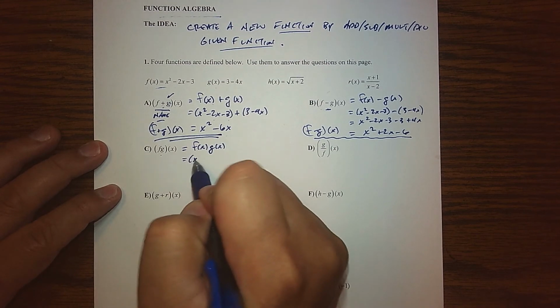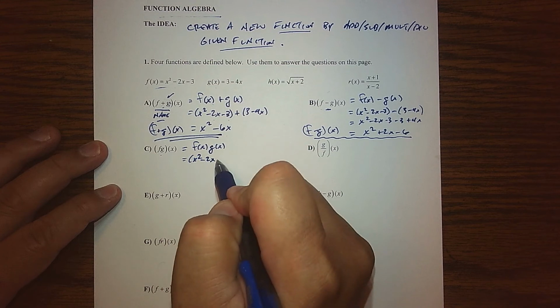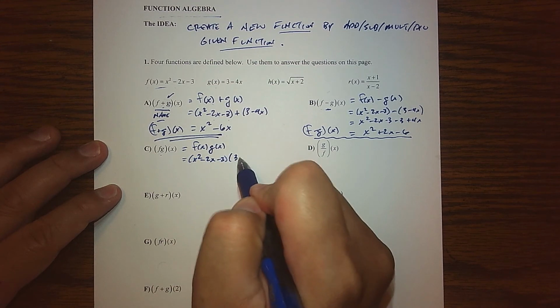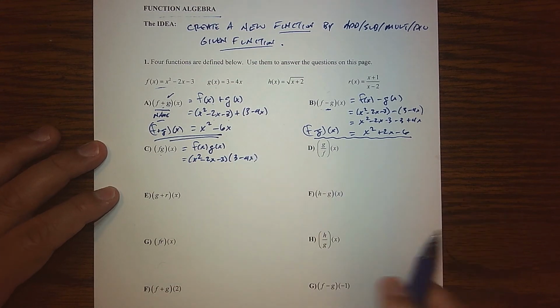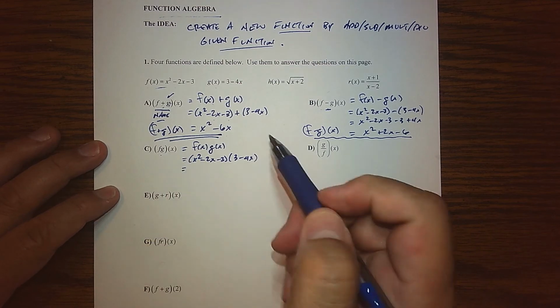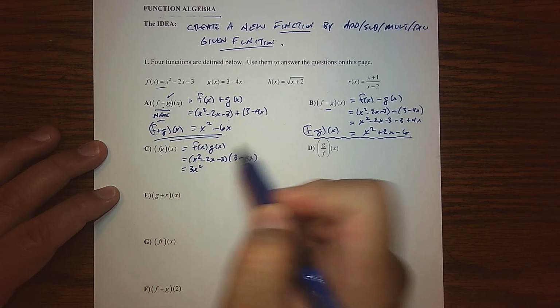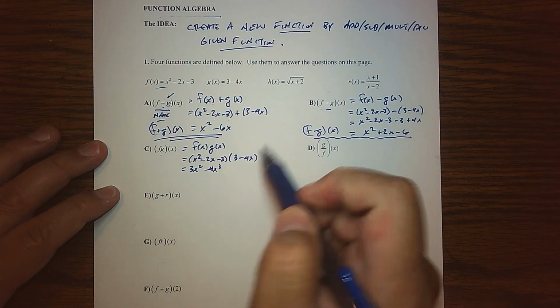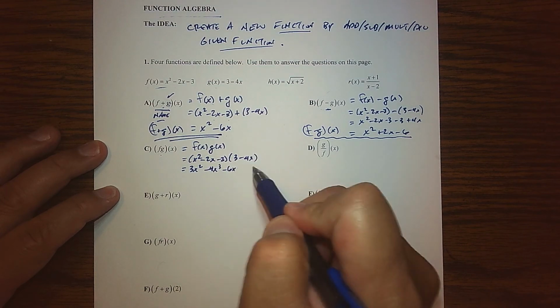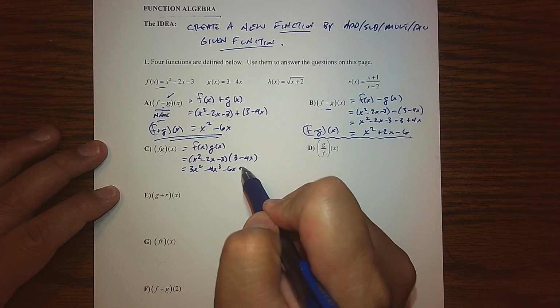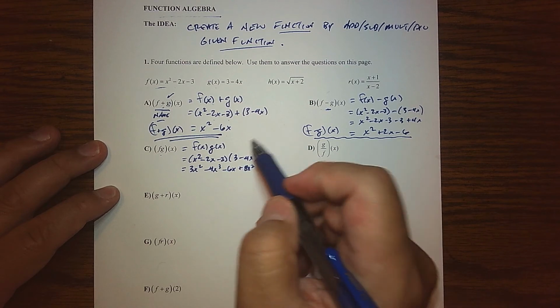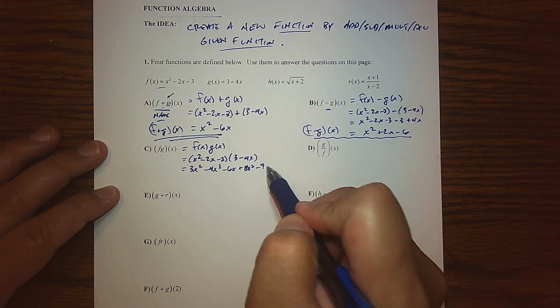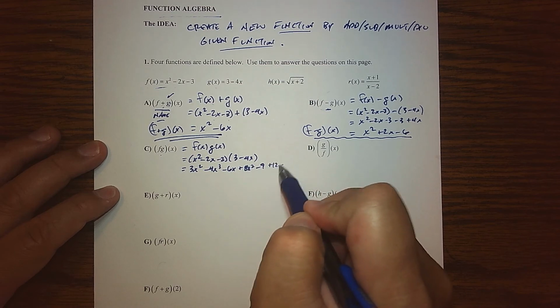In this case, we have this quadratic times this line, and we basically FOIL this out. So I think we get 3x squared minus 4x cubed minus 6x plus 8x squared minus 9, and it looks like a plus 12x.